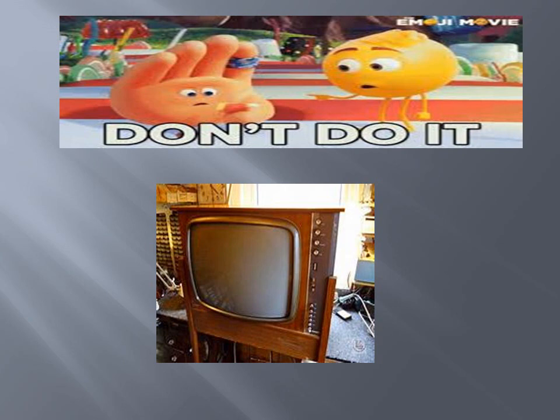So if we touch the panel, there is a liability for us to get a shock. That is why you should not touch the back panel of the television set, even if the switch is off.